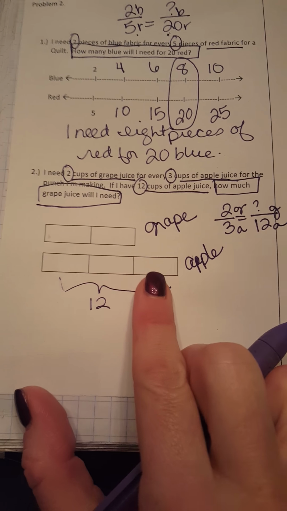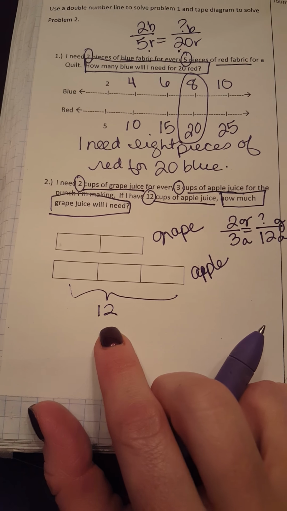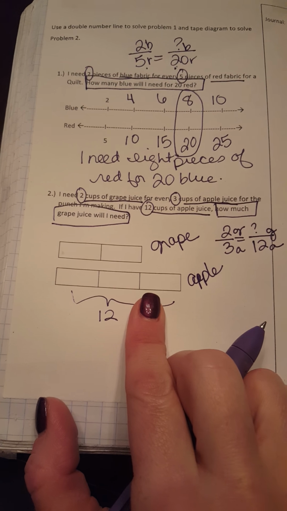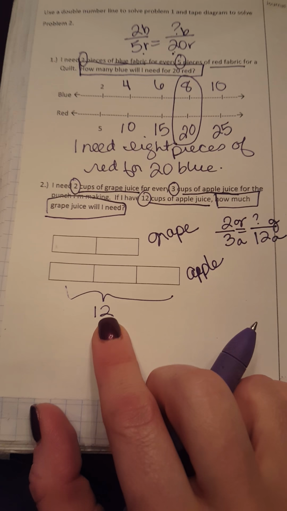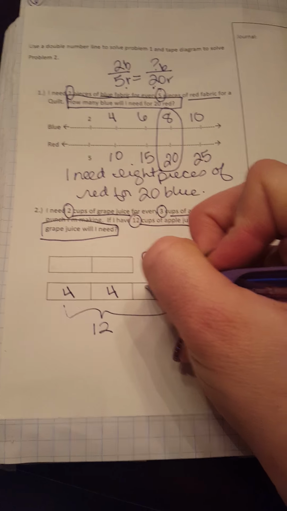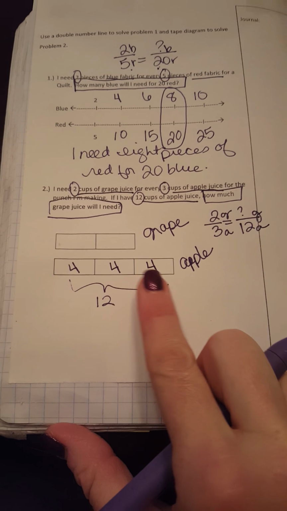So if I have 3 different spots and it's worth 12, couldn't I divide 12 by 3 and find out the value of each of these 3 spots? Well, 12 divided by 3 is 4. So I can put in that each of these spots represents 4. 4, 4, 4.